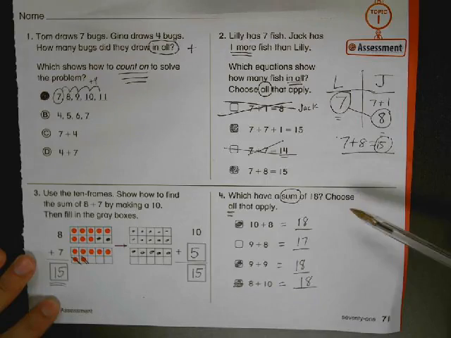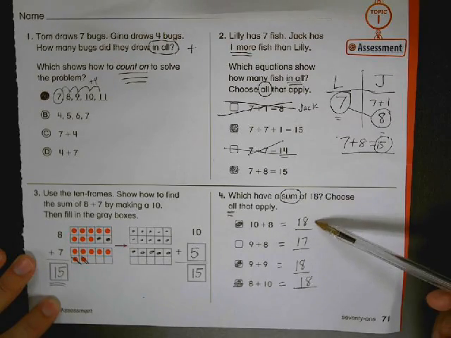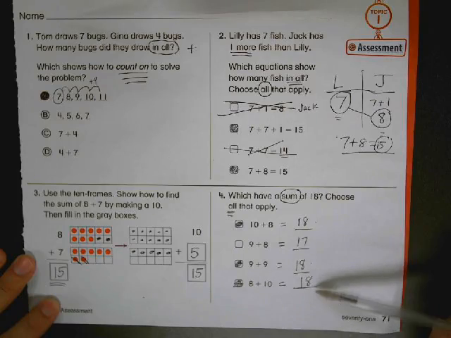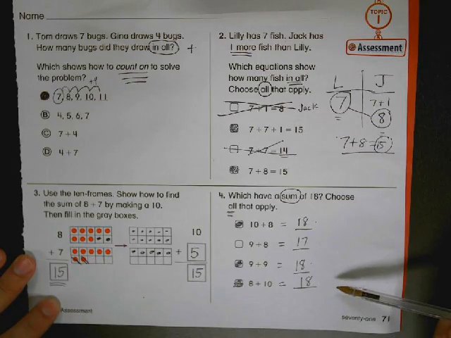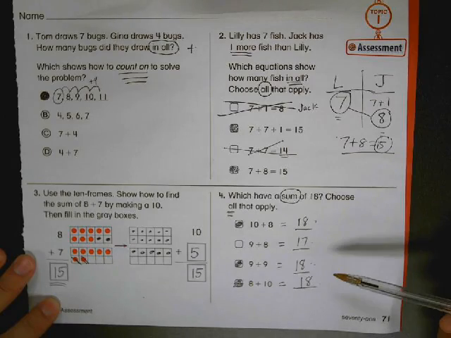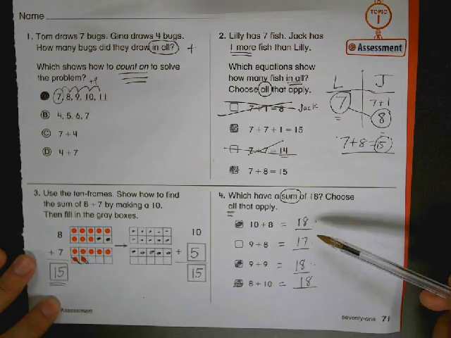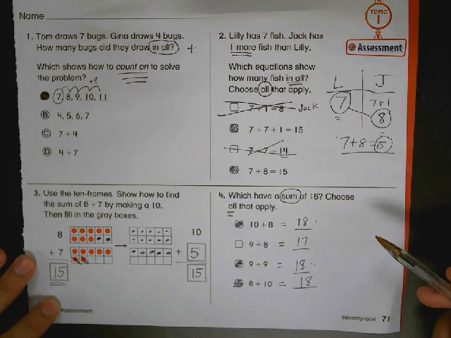And then here, which have a sum of 18, choose all that apply. 10 plus 8 is 18. 9 plus 9 is 18. 8 plus 10. My suggestion to the students today was to answer all of them: find the sum, find the sum, find the sum, find the sum, then answer the questions. But if you just settle for the first one, they're going to miss points in their assessment on Friday. So just a quick hitter for them to understand what's going on.